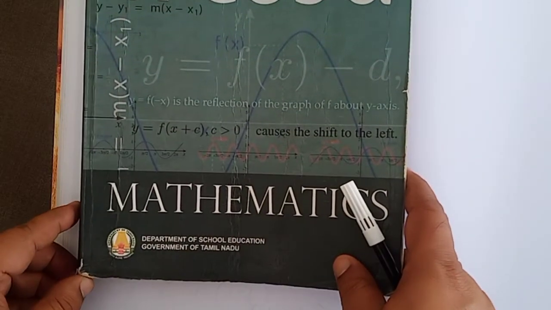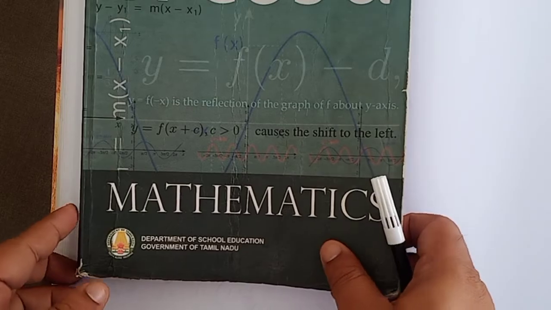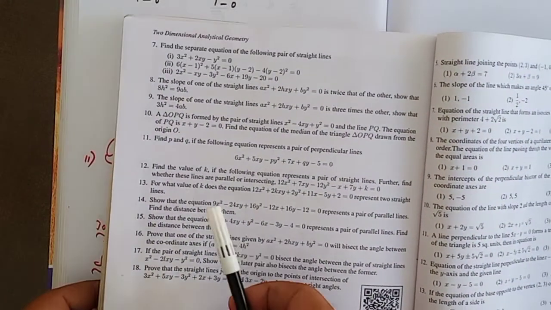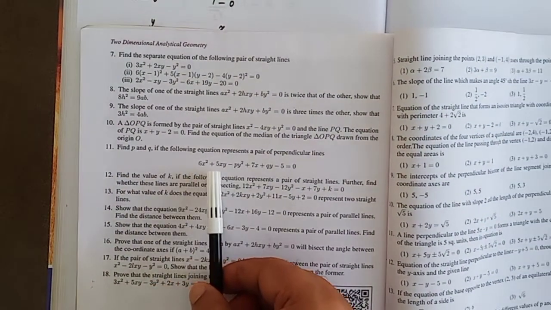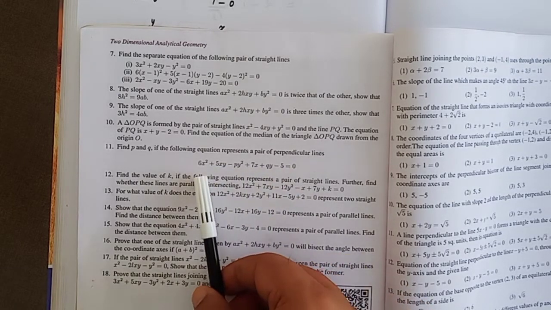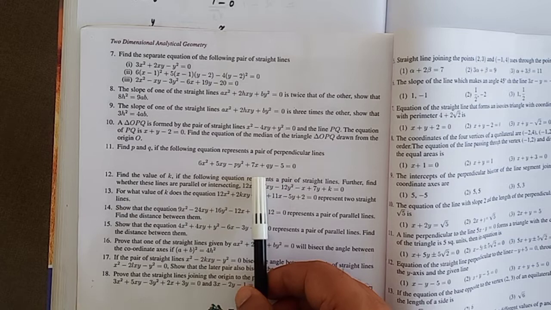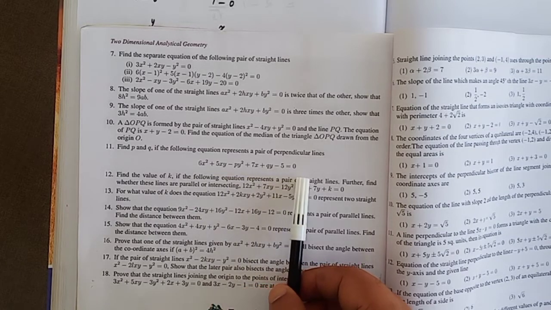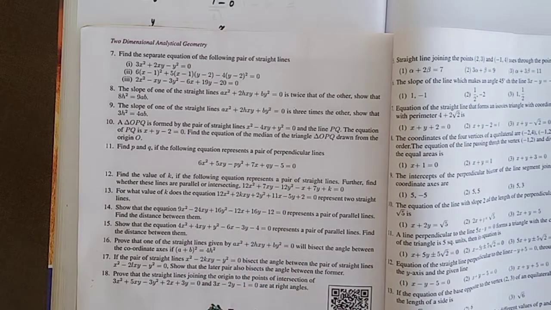11th standard mathematics, chapter number 6, continuation of exercise 6.4. Now problem number 11. Find p and q. The following equation represents a pair of perpendicular lines: 6x squared plus 5xy minus py squared plus 7x plus qy minus 5 equals 0.